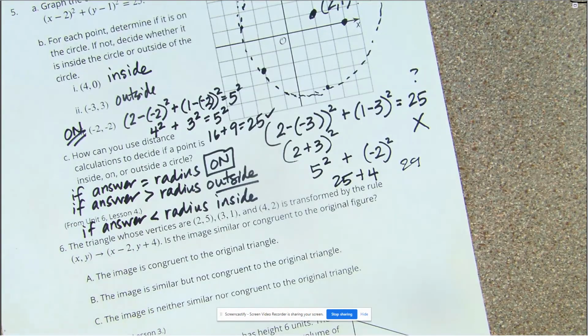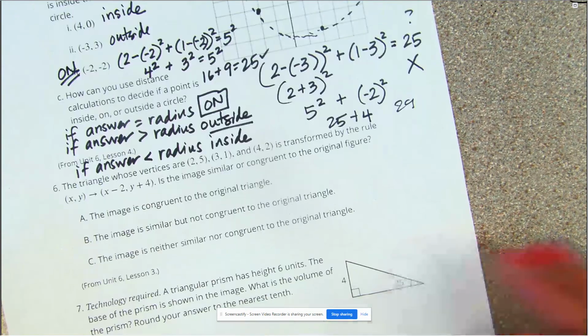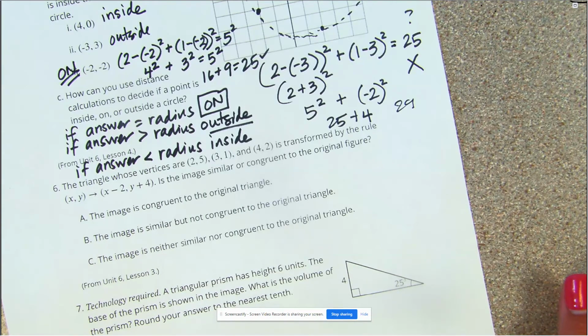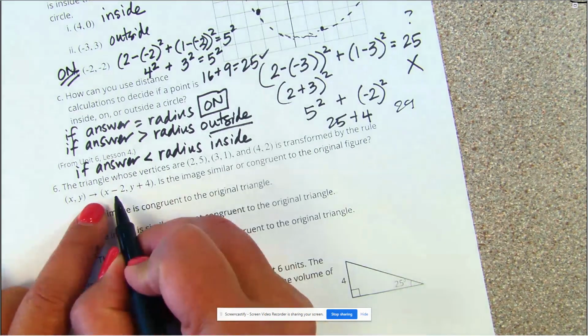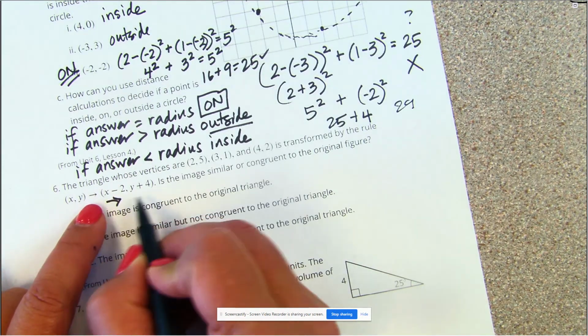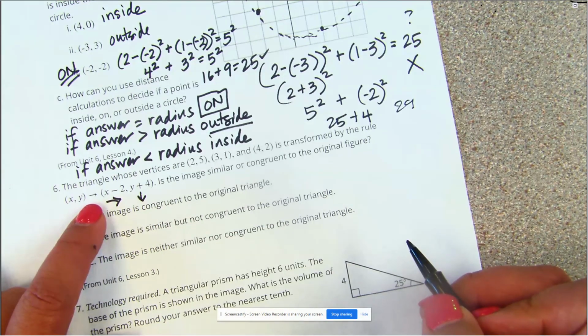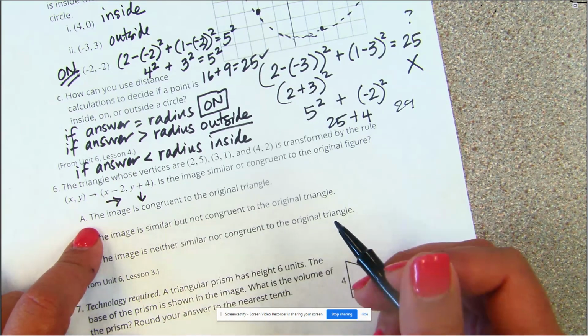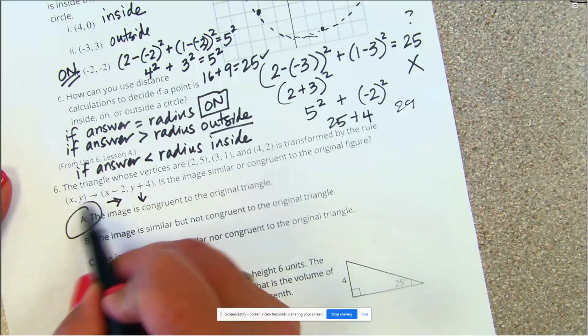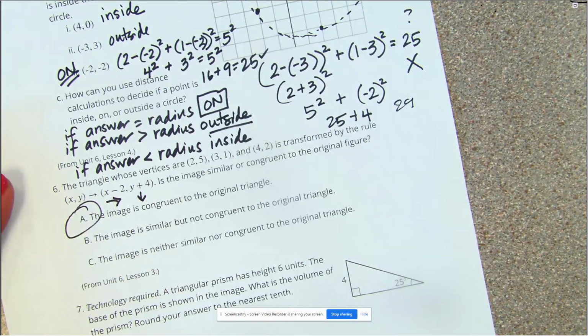Number 6, the triangle whose vertices are 2, 5, 3, 1, and 4, 2 is transformed by the rule, take the point x, y to x minus 2, y plus 4. Is the image similar or congruent? Well, this is a translation. Everything's been shifted left 2 and up 4. That's a translation, which is a rigid transformation, which means the new shape will be congruent to the pre-image.